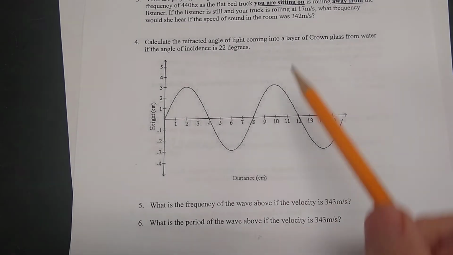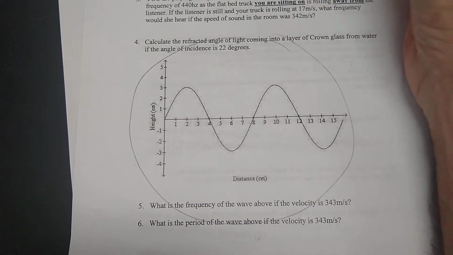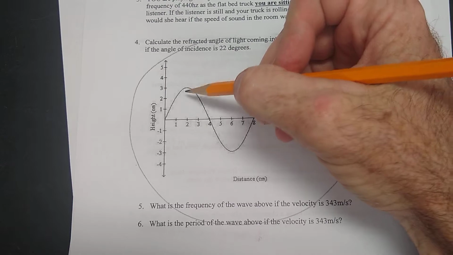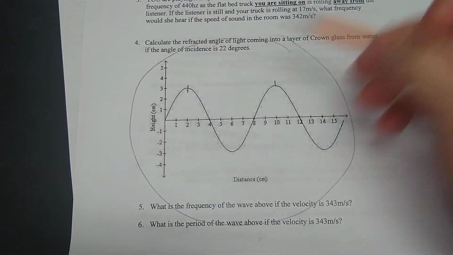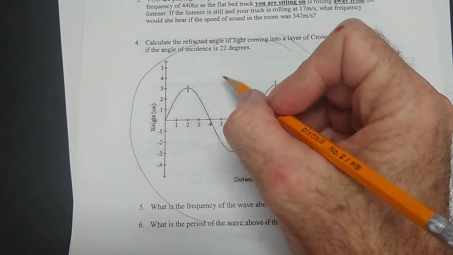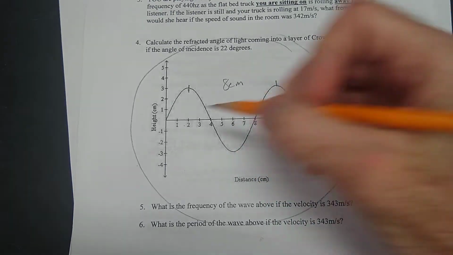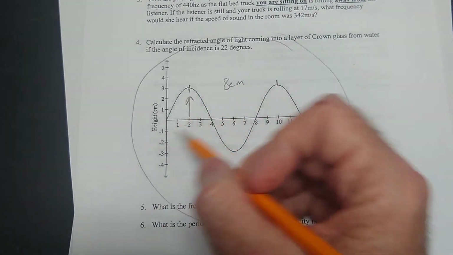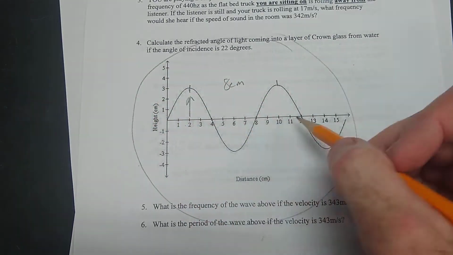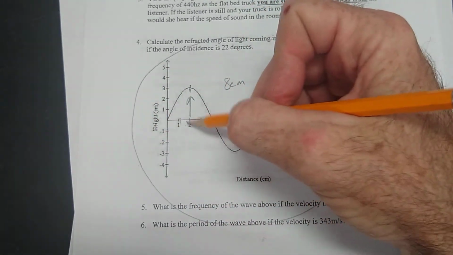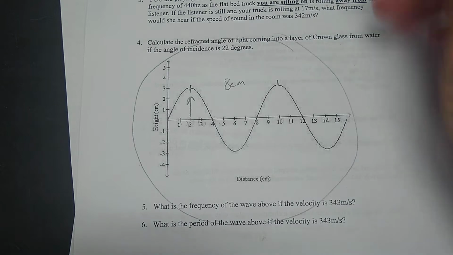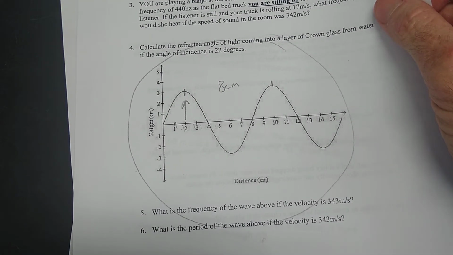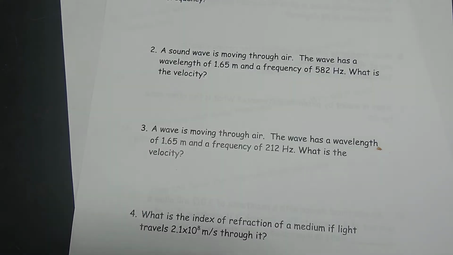You better believe that a graph like this is on tomorrow's test, where you have to be able to read the wavelength. This one's 2 to 10, so that's an 8 centimeter wavelength. And the amplitude, and then be able to figure out either its frequency or its velocity from the numbers given here. And if you can't do that, go back and look at one of the videos or other reviews that are already in your stream.